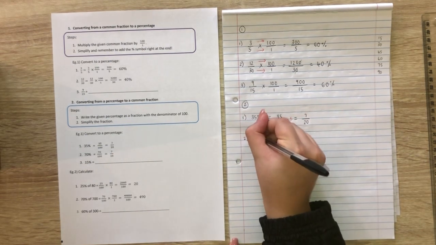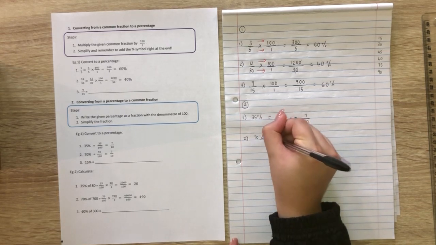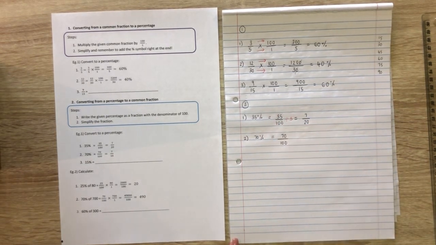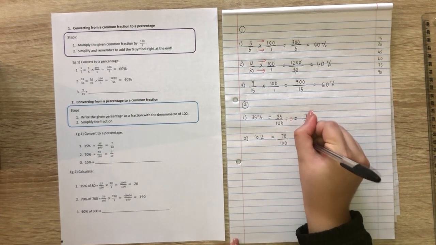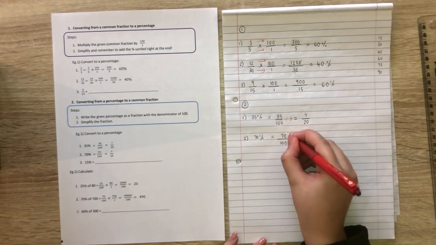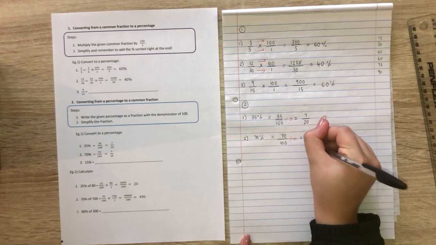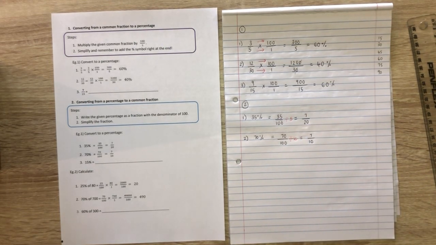Number 2, 70%. Again, first thing I do, write it over 100 and simplify. So I'm going to divide by 10 on the top and the bottom. So I get 7 over 10. I can't simplify anymore, so that's your final answer.